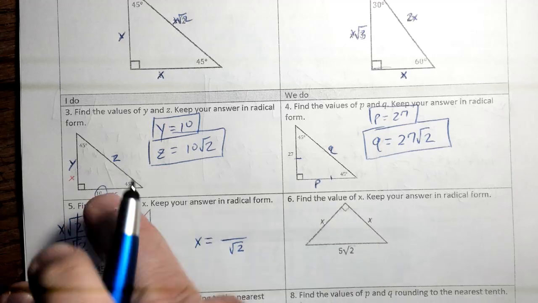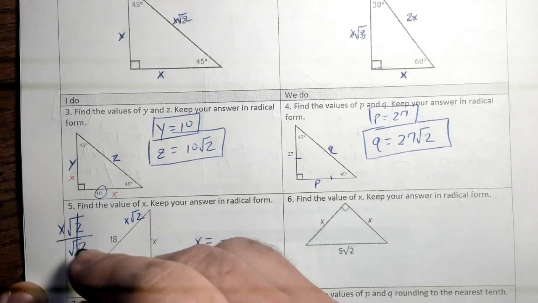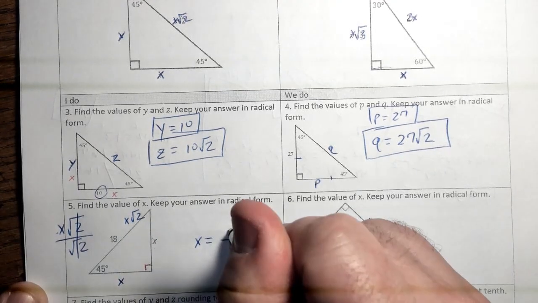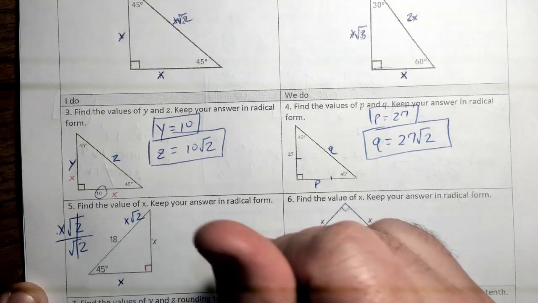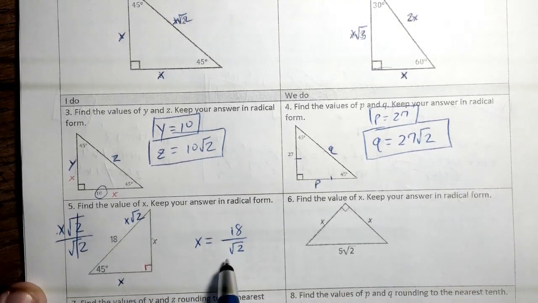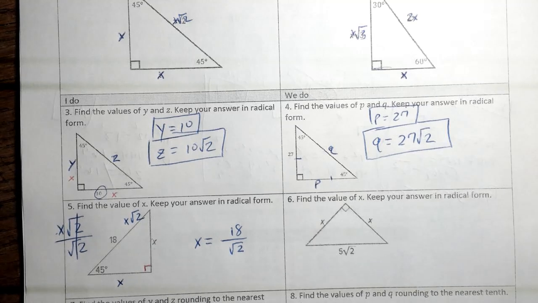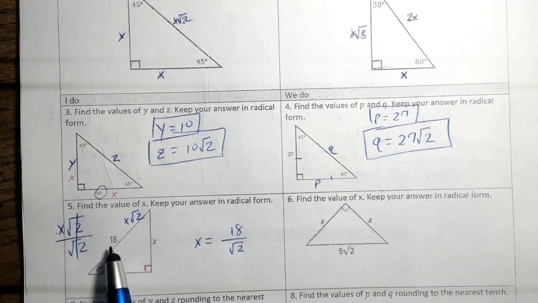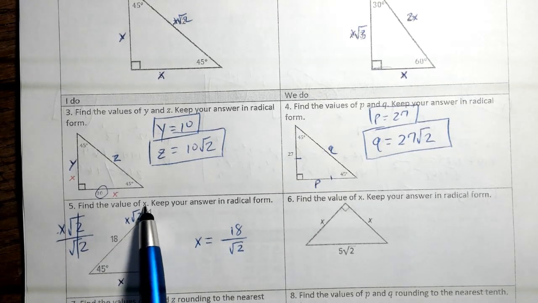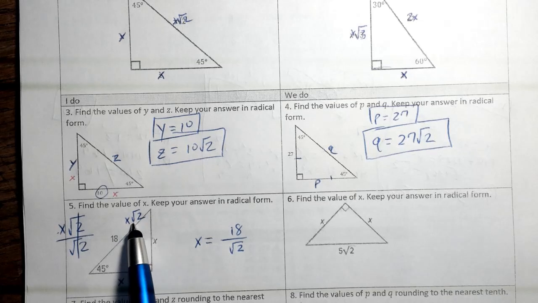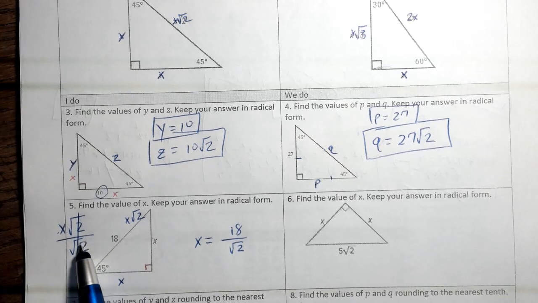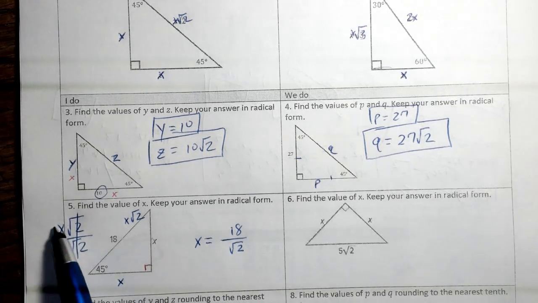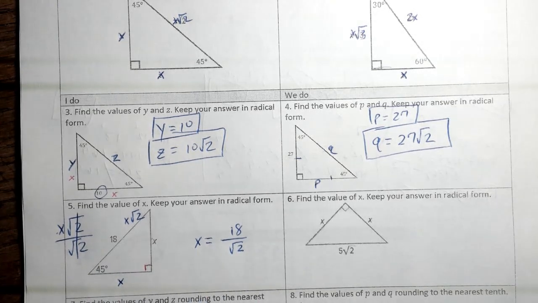If 18 is this number, that's how we got rid of this to find whatever x is. I hope that made sense. If this number is x times the square root of 2, to get what this is, we divide it by the square root of 2 to make it x.